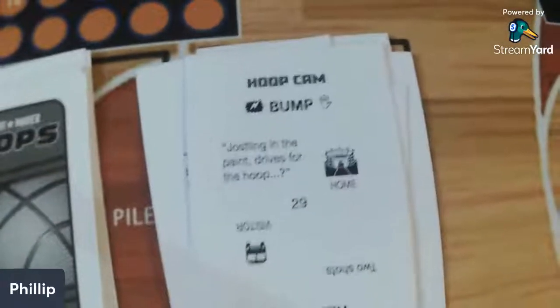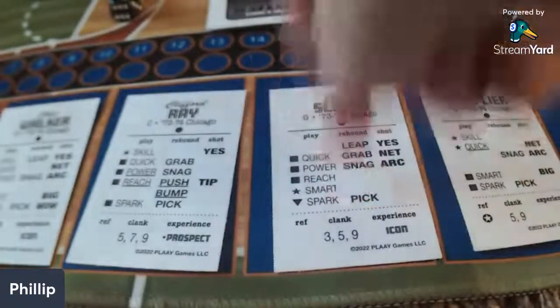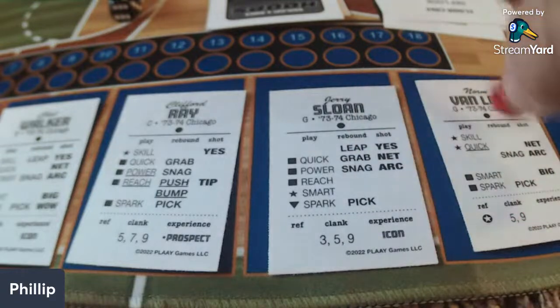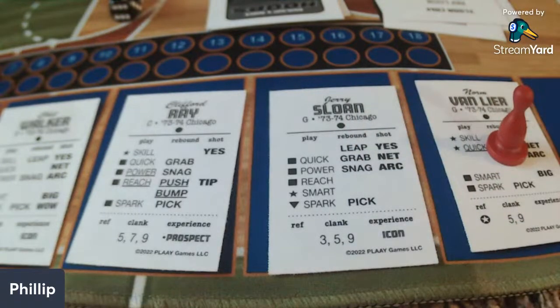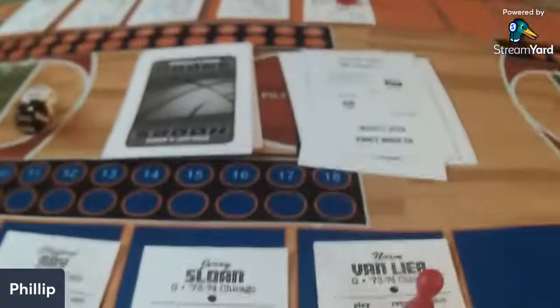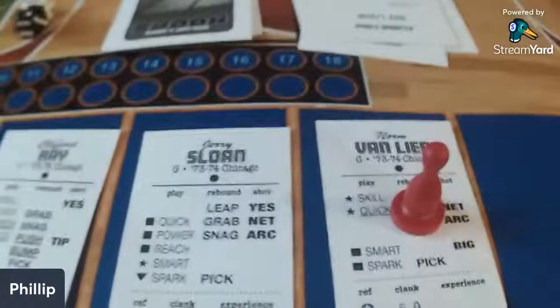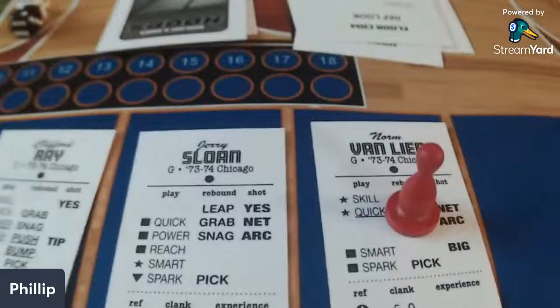That means that can be denied. Unfortunately, with this particular instance, it doesn't matter because there is no bump on the home team card. So we go to Aziz and Van Leer, because neither one of them scored on that particular play.